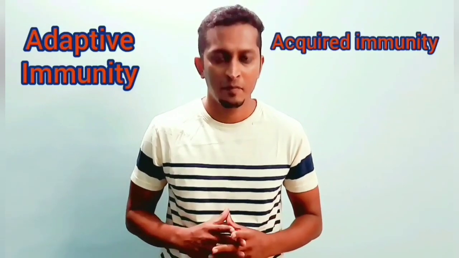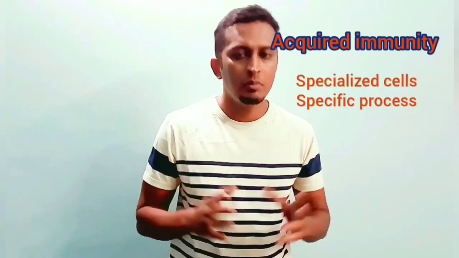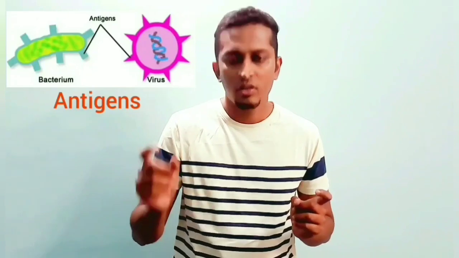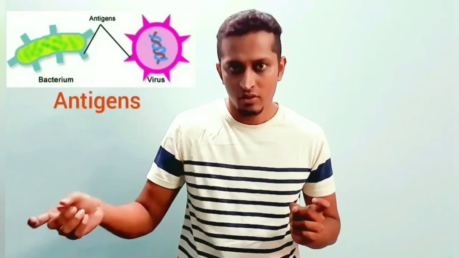Adaptive immunity is also called acquired immunity. This involves specialized cells to perform specific processes. Adaptive immunity helps us gain memory cells, which are very specific against the pathogens, for future infections. So what are antigens? Antigens are those proteins or chemicals which are present on the pathogens, which are taken up by our immune cells to trigger the immune reaction.